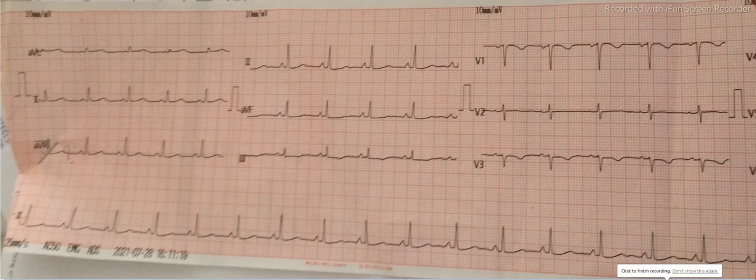Today we will look at an example of an ECG and talk about it. However, the ECG is not complete because leads 4, 5 and 6 are not clearly seen. But we will discover how far we can go. So let's start from the basic thing, that is, let's determine the heart rate and rhythm first.